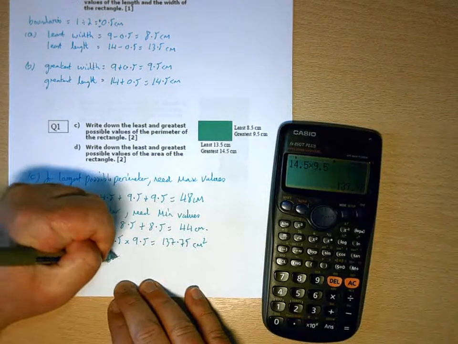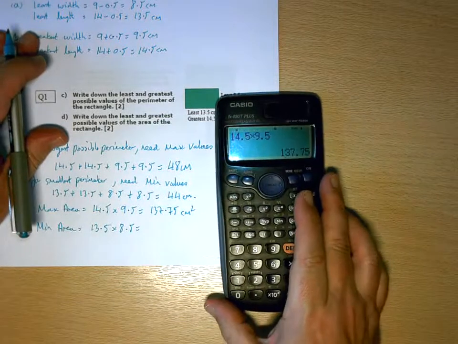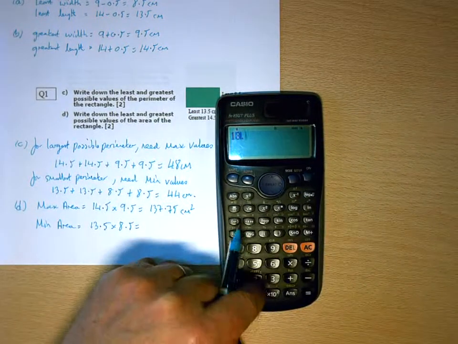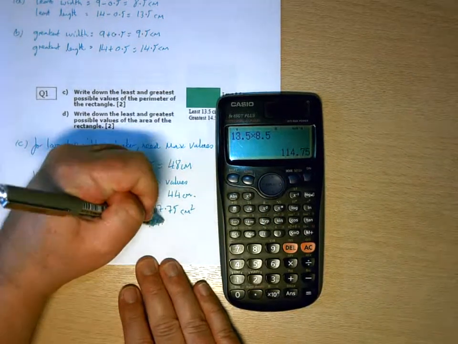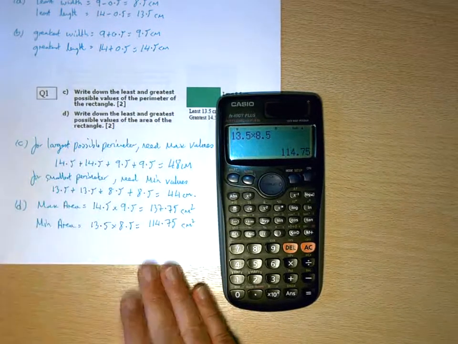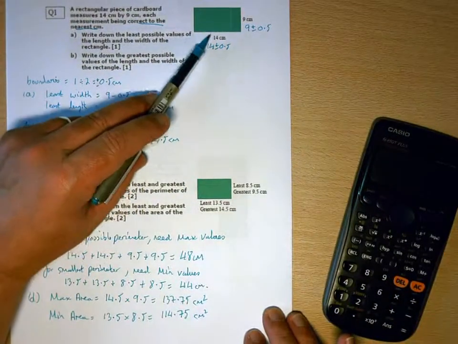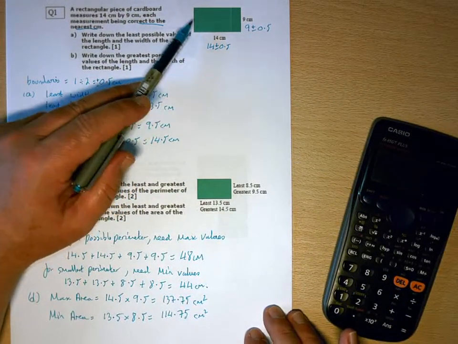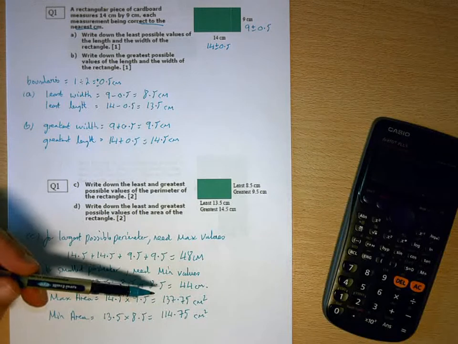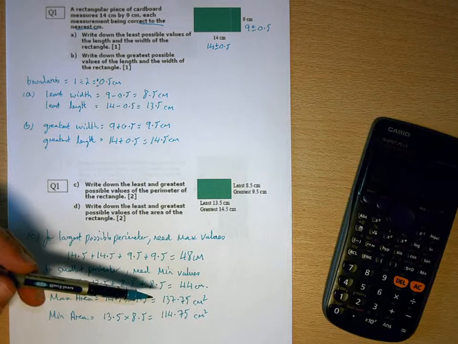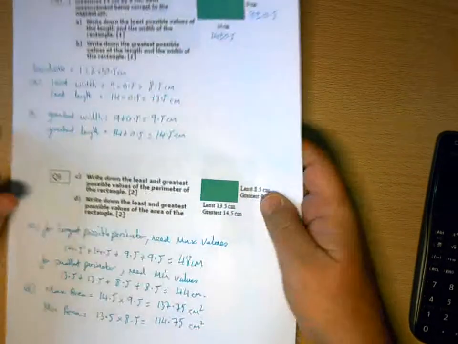And the min area will be the two smallest values multiplied together. So 13.5 times 8.5, which is 114.75 centimetres squared. So because we've measured this rectangle to the nearest centimetre, that means that the area of it could be anything between 114.75 square centimetres, excuse me, and 137.75 square centimetres.